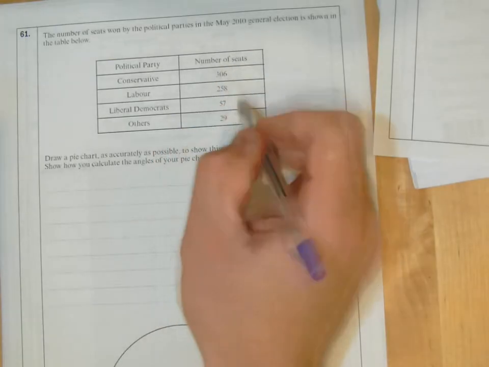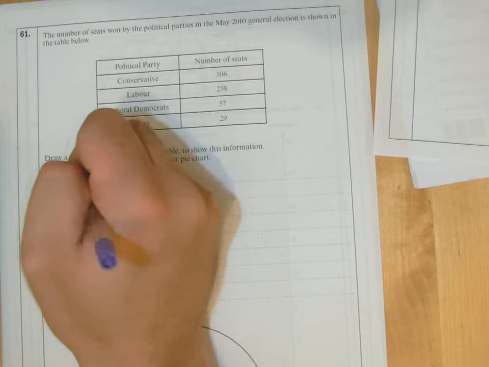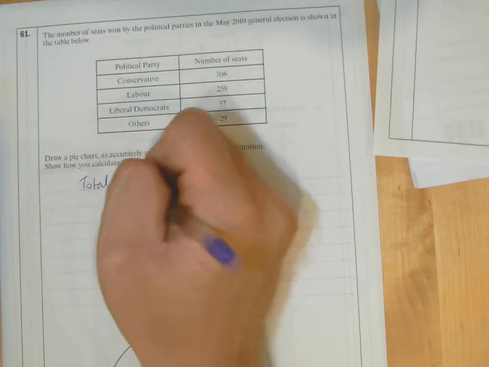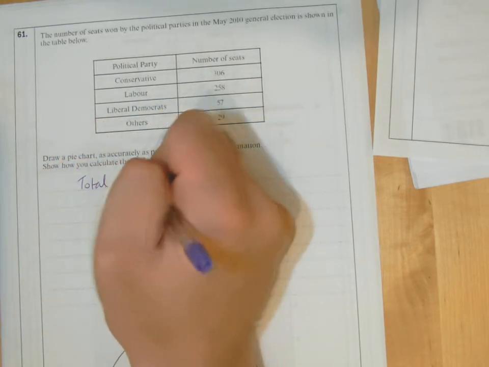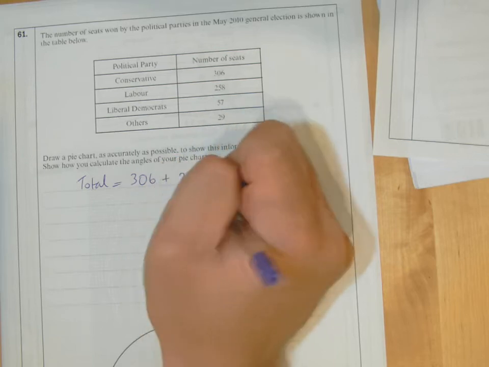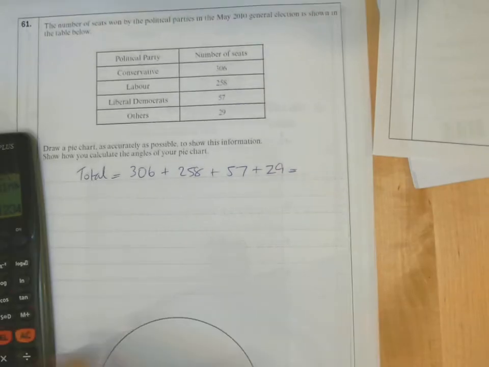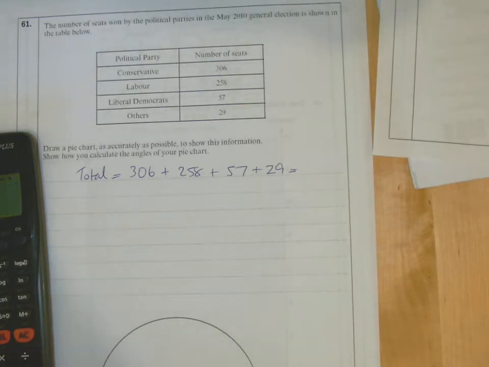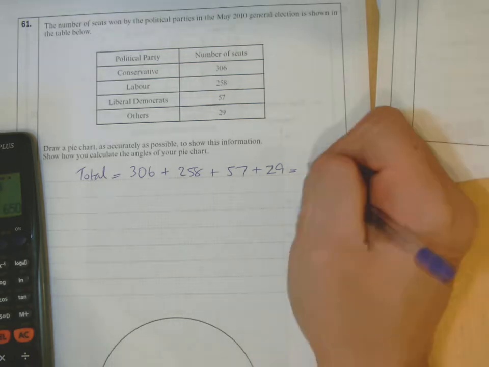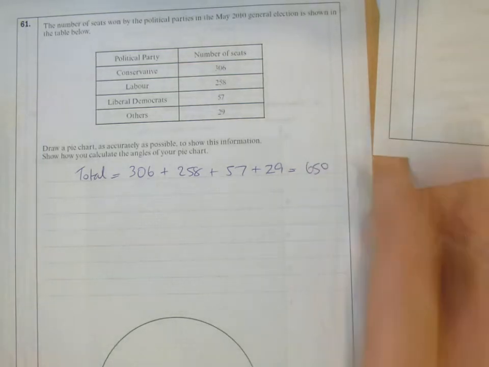First thing I'm going to do is work out how many seats there are. So that's important. You work out the total we're going to divide this circle by. So 306 plus 258 plus 57 plus 29. If I work that out on my calculator, sometimes it comes out to a nice number, sometimes it comes out to a strange number, 650.